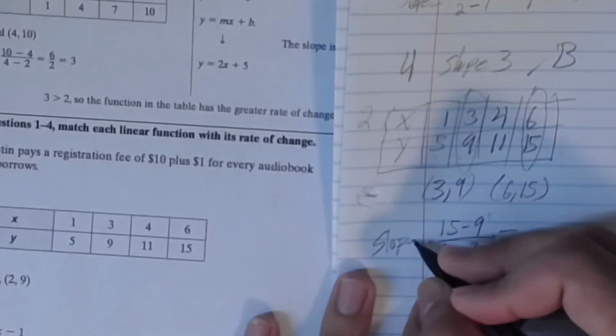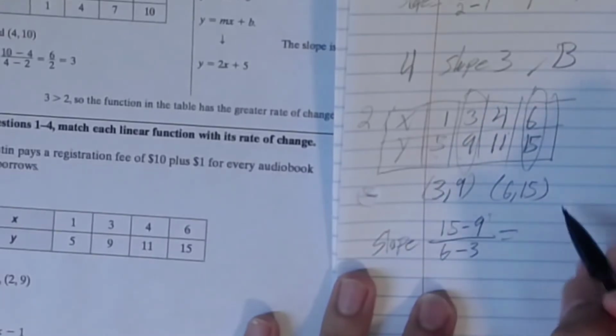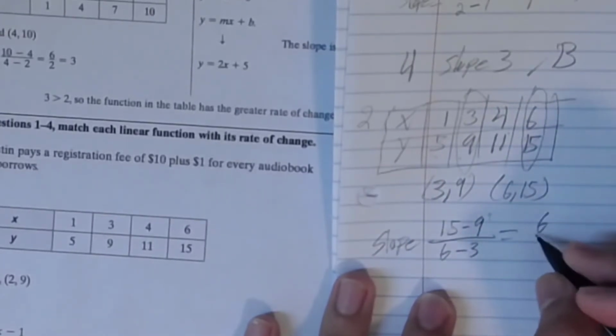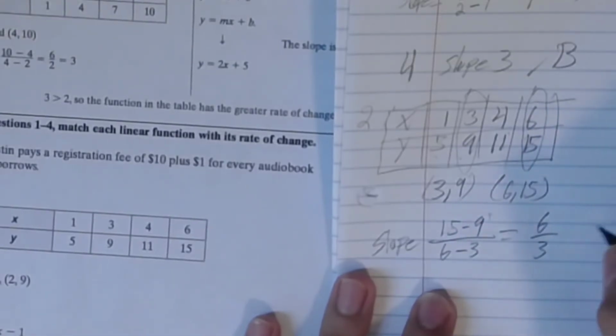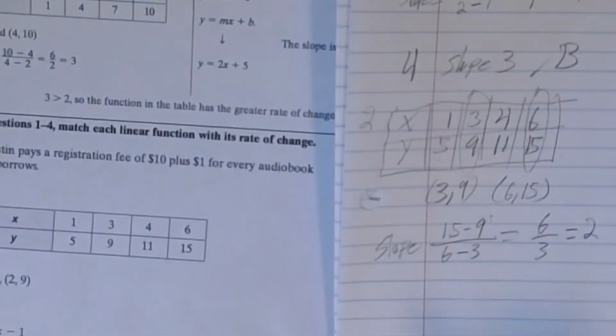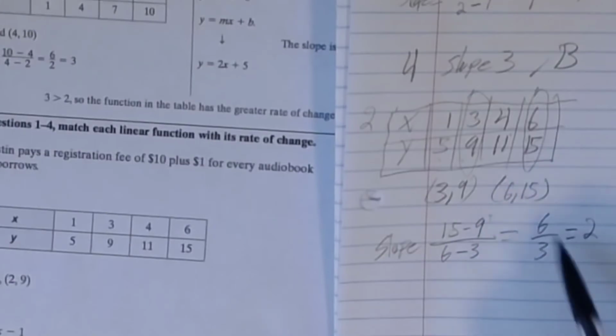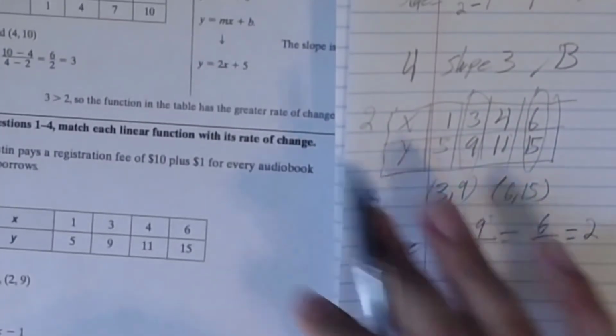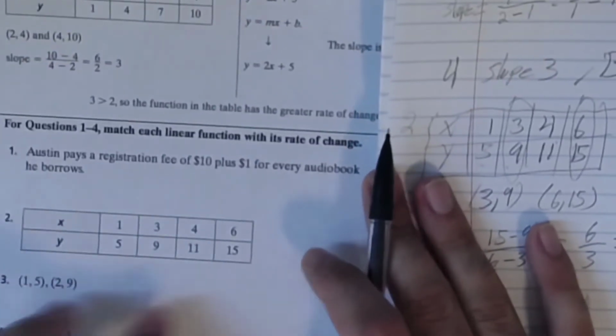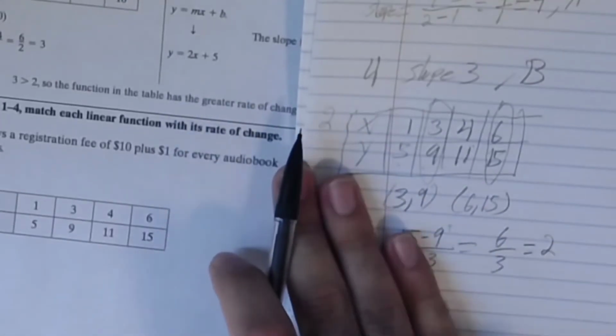This is the slope. Let me write that down. This is 15 minus 9. What is that? That is 6. 6 minus 3, that is 3. What is 6 divided by 3 equal to? It is 2. So our slope is in fact 2. Now I don't want to give the answer for the next one, so we know that it's a 2.